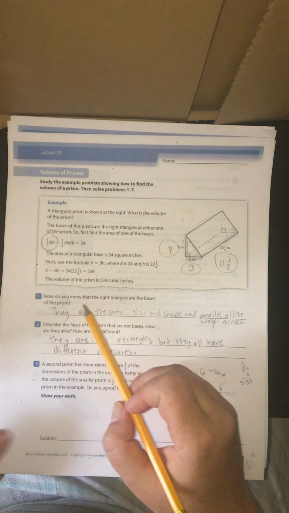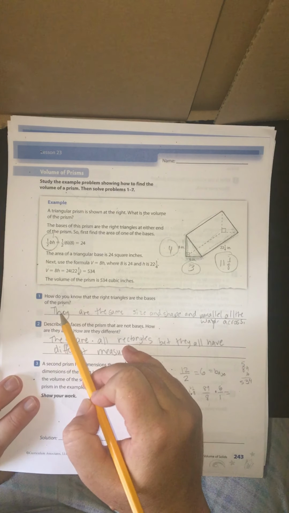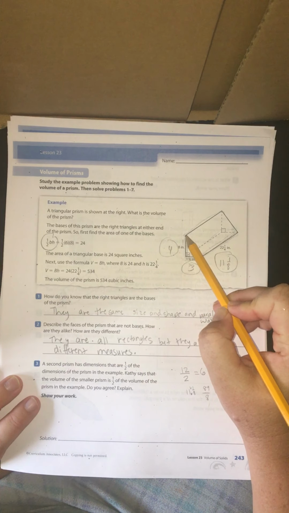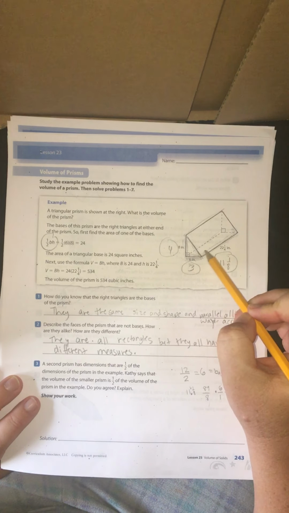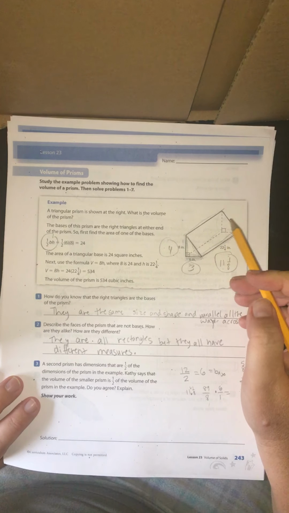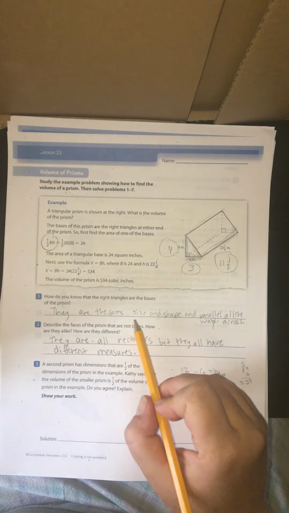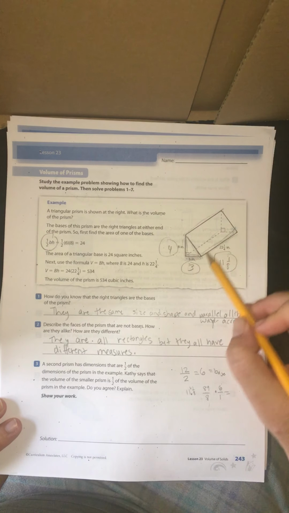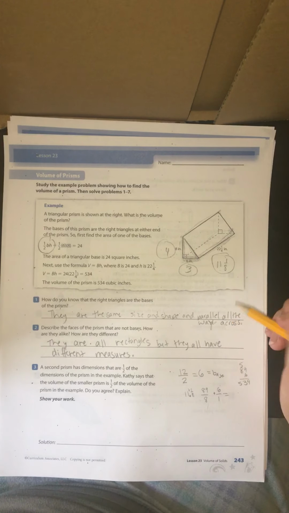So down here it says, how do you know that the right triangles are the base? And we know that they're the base because they are the same size. So we have right here, all the way along, they're the same size, and it stays in the right triangle form. So the same size and shape and parallel all the way across. So these lines are parallel all the way across. It doesn't change at all.